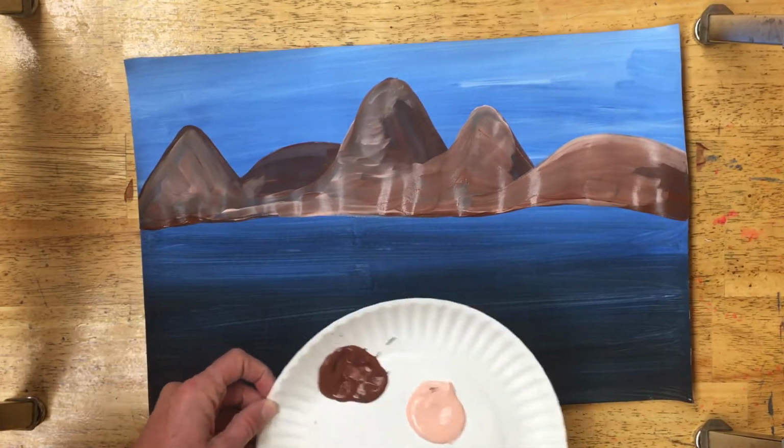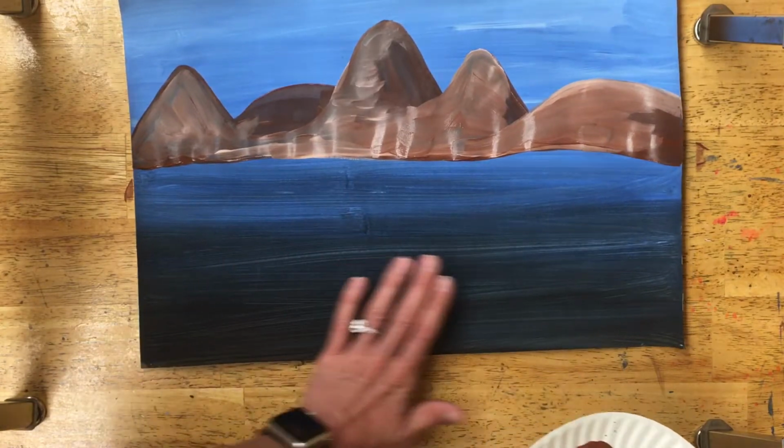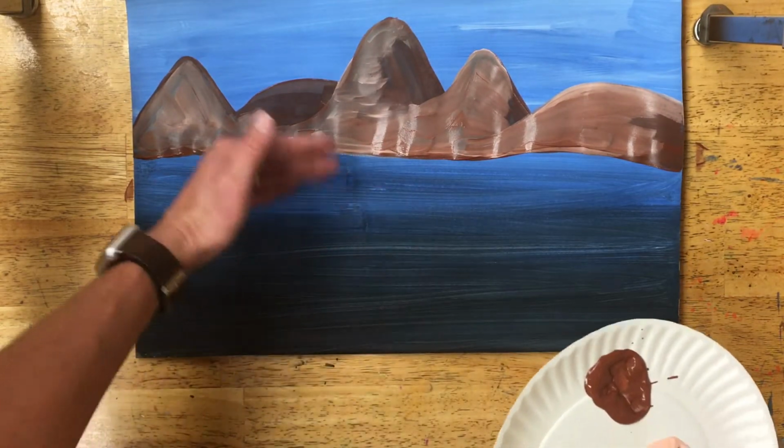And then next time when it dries, we'll add some trees in our foreground, and then we'll have a layered landscape.